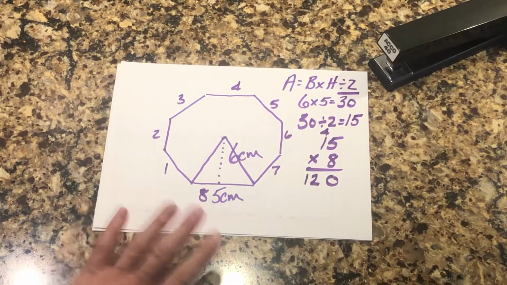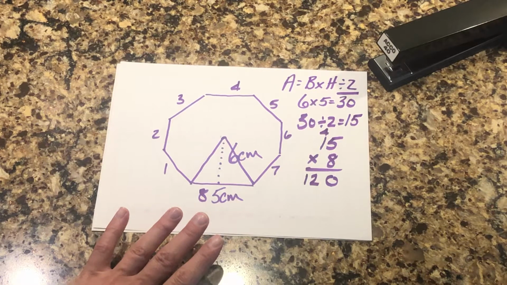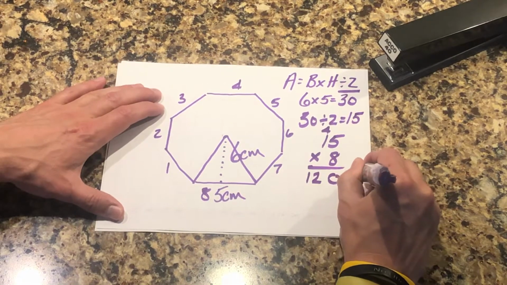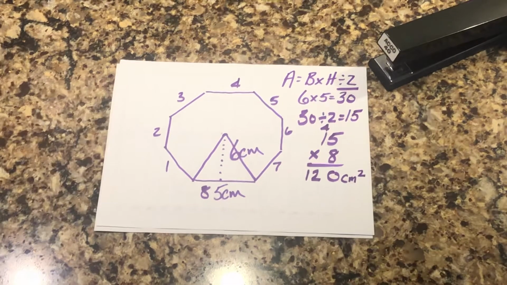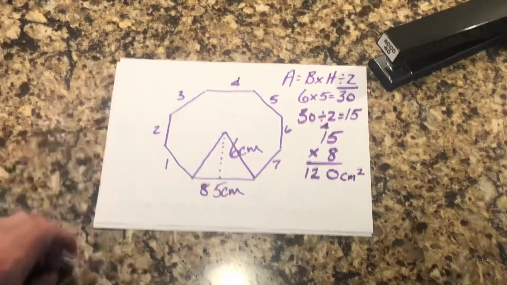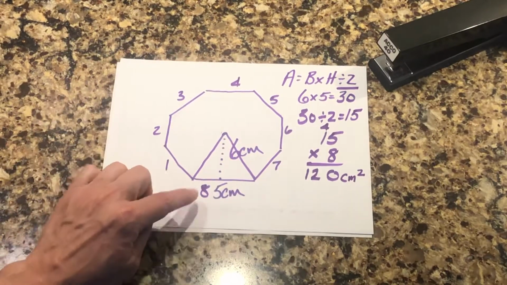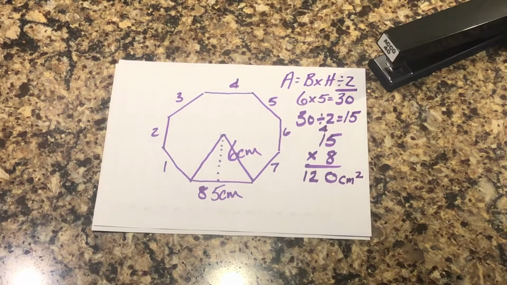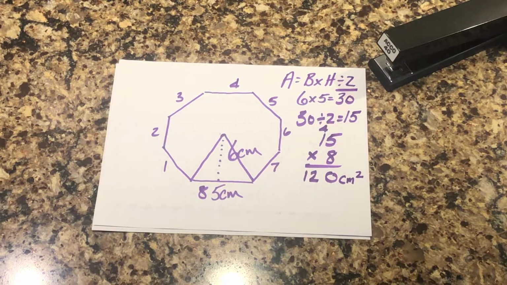And again, we're looking at the label here, so the square unit is centimeters. So the area of this octagon would be 120 centimeters squared. Again, I found the area of one triangle, and I know an octagon has 8 sides, so take the area times that 8, and I come out with a total area of 120 centimeters squared.